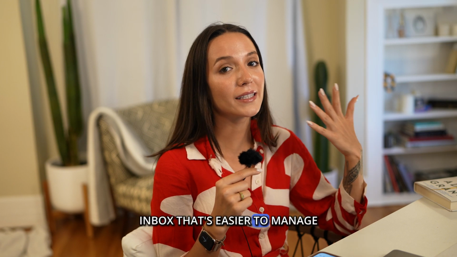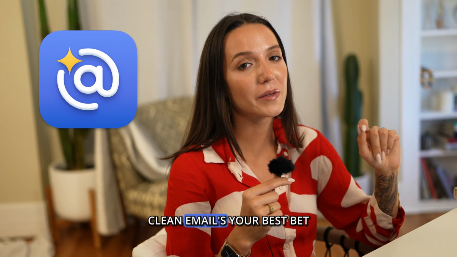Now, it's okay to use Gmail's search bar if you need a quick filter, but if you wanted an inbox that's easier to manage long term, Clean Email is your best bet.